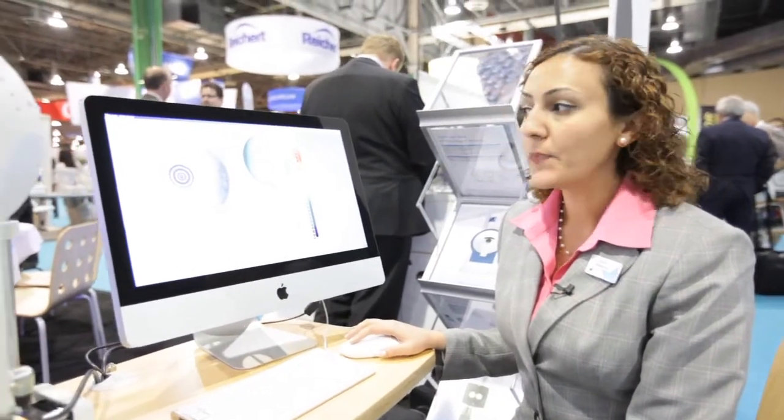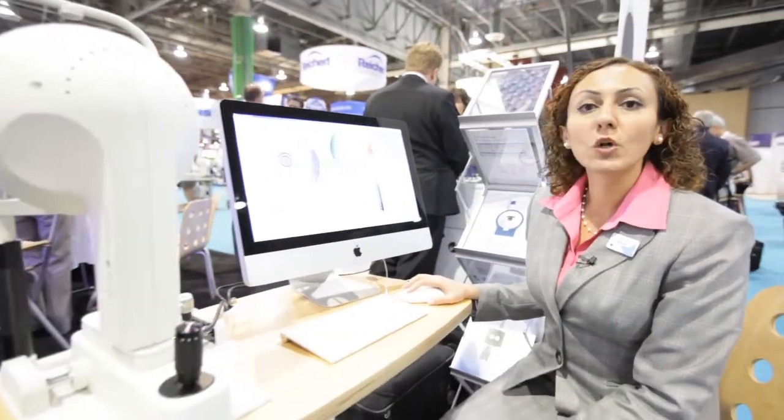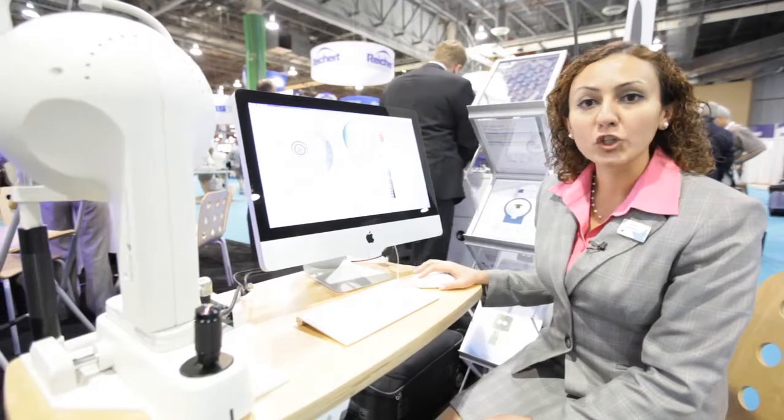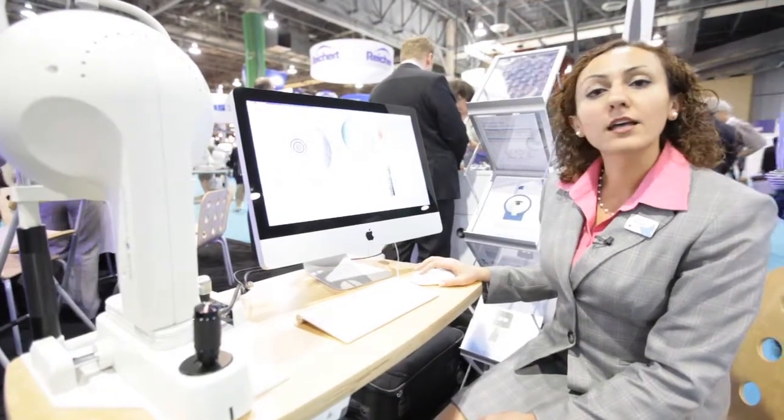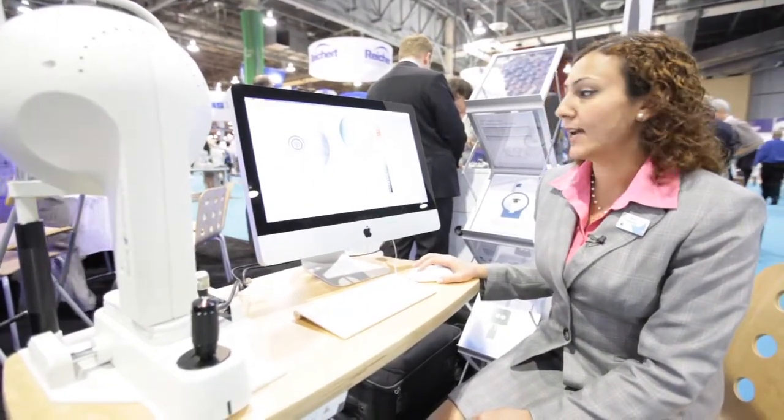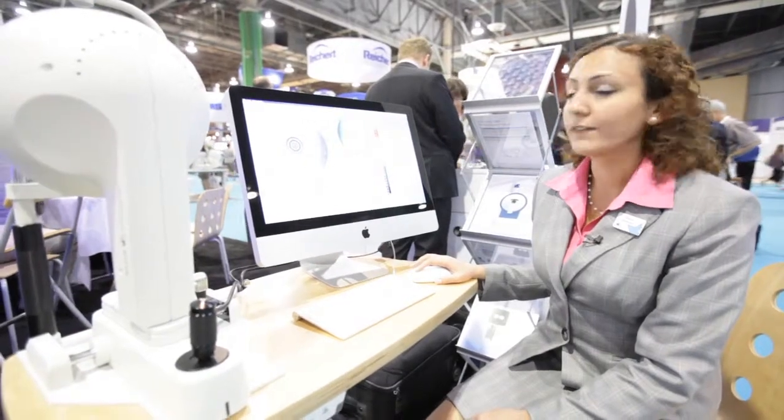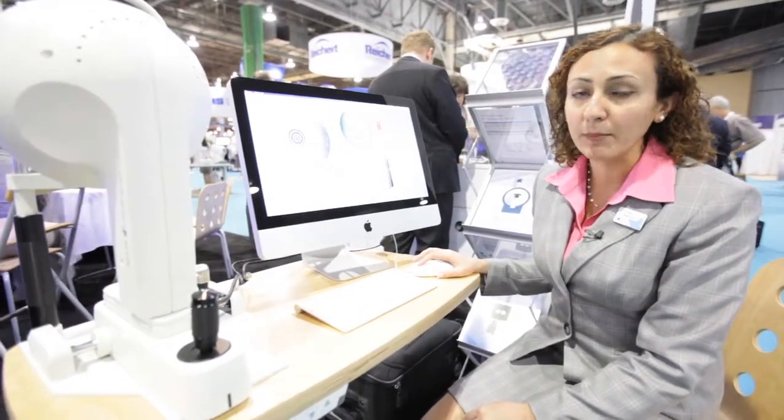This is the Oculus Keratograph topographer. It's a corneal topography system that measures 22,000 points on the surface of the cornea. This machine can also perform real keratometry, and it gives the K value, real Ks at 3 millimeter zone. You also have the Ks at 3, 5, and 7 millimeter zone.